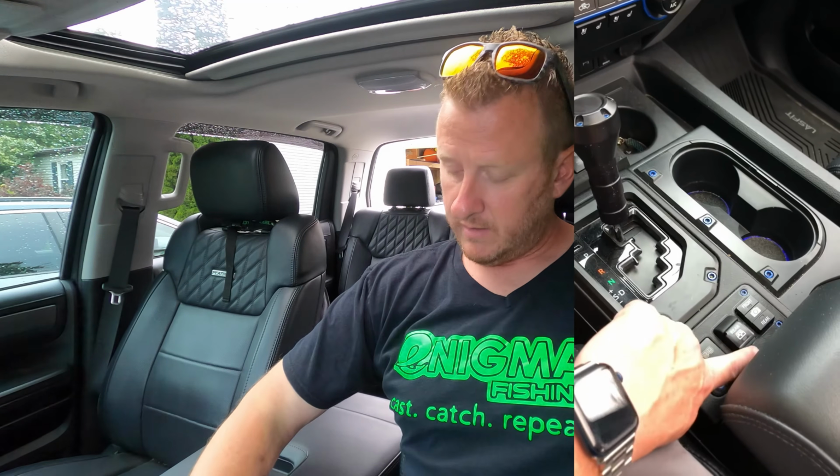I'll put a picture up on your screen. But what I mean by auto one touch up and down, you hit the button. As you can see, my hands are right here, but the window, hopefully you can see it in the back, it goes all the way down. Bring it up, same thing, just one touch, and it'll come all the way up. Now, you can stop them anywhere along the track as well, but I made all of them.